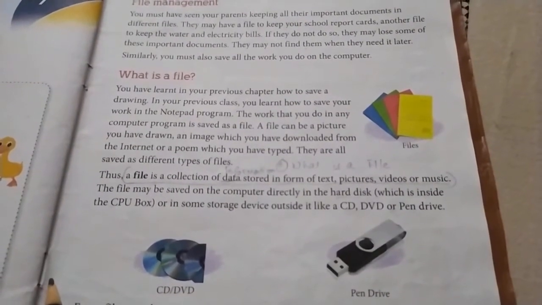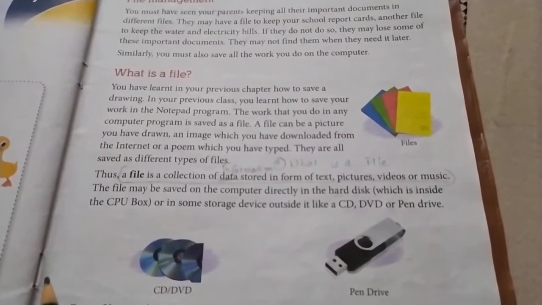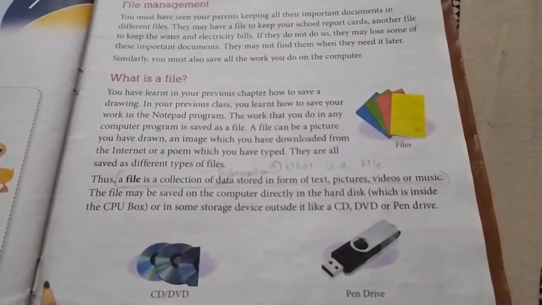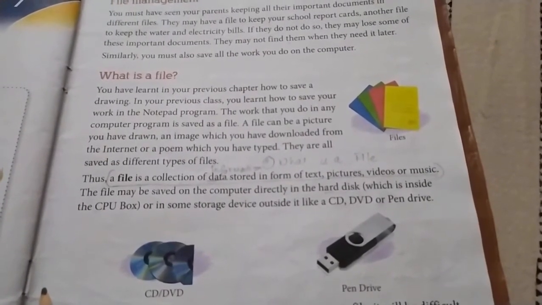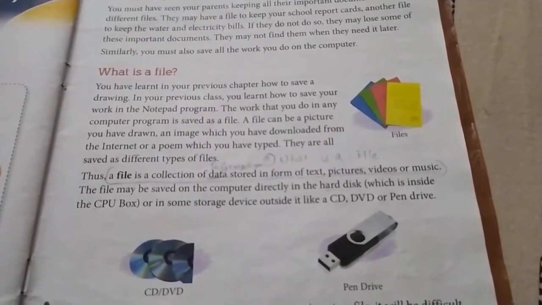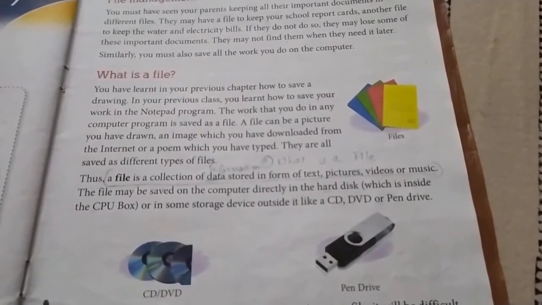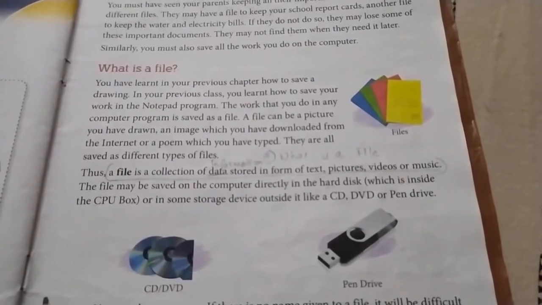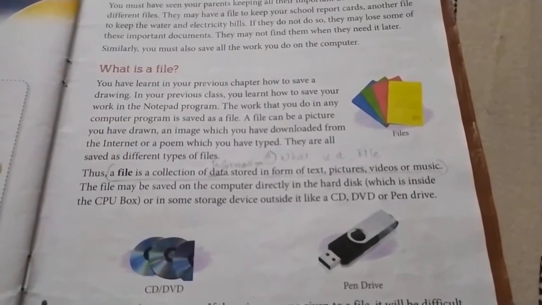A file can be a picture, an image, or a poem that we have typed in any Word file. All of these are saved as different types of files. So a file is a collection of data that can be stored in the form of text, picture, video, or music. Directly we can save the file in the hard disk, that is inside the CPU box, or sometimes in other storage devices like a CD, DVD, or a pen drive.